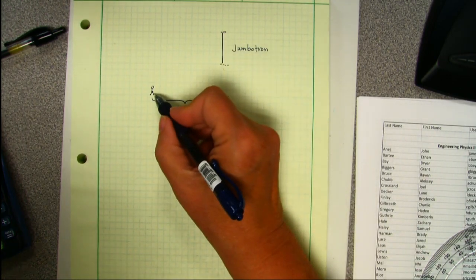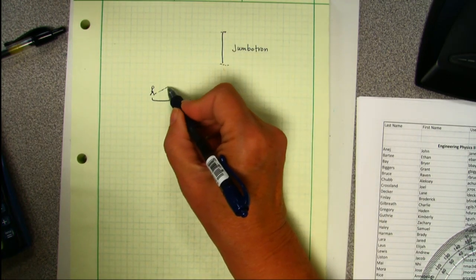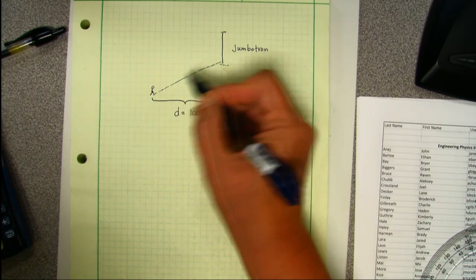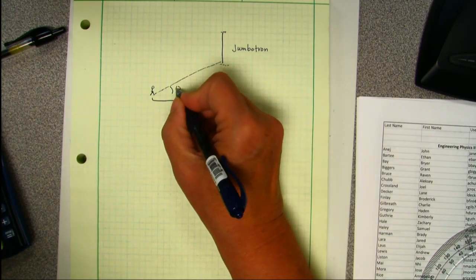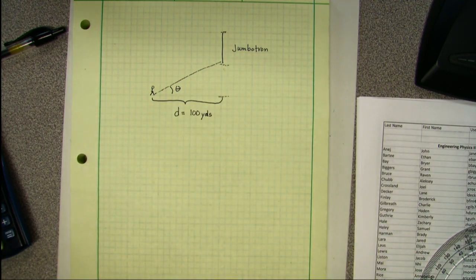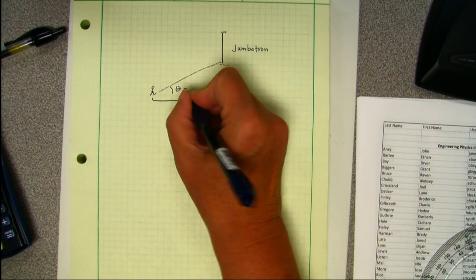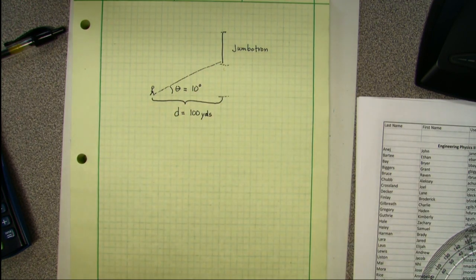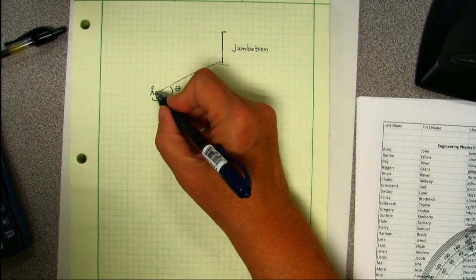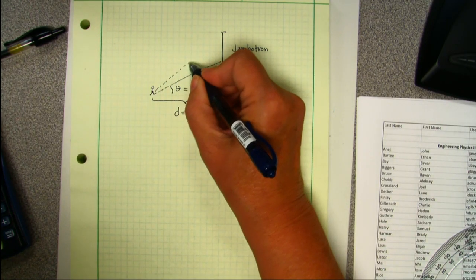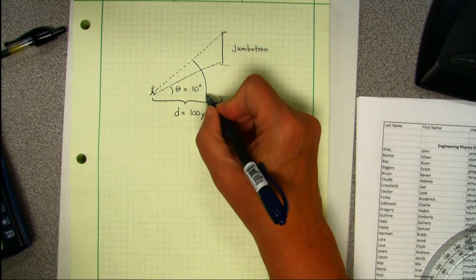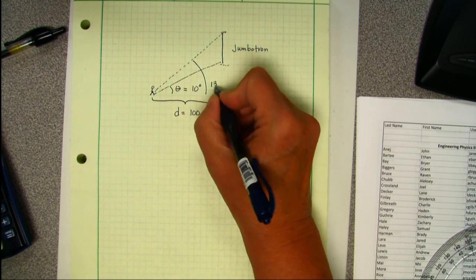We can use our handy dandy cell phone, because it is a good tool, and I can measure this angle. Say this angle is 10 degrees. And I can measure this angle, and we'll say that angle is 13 degrees.